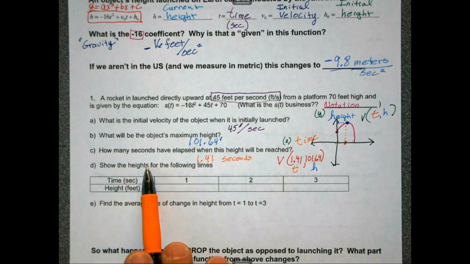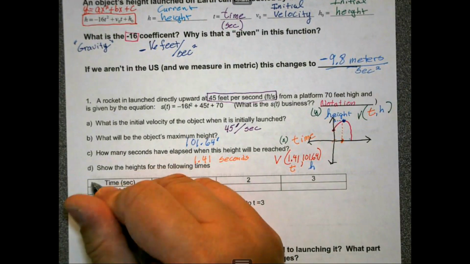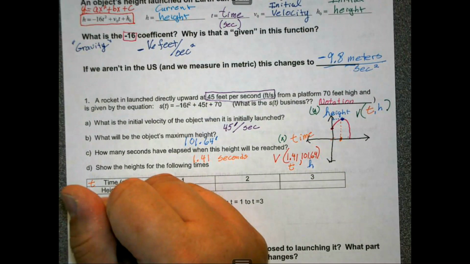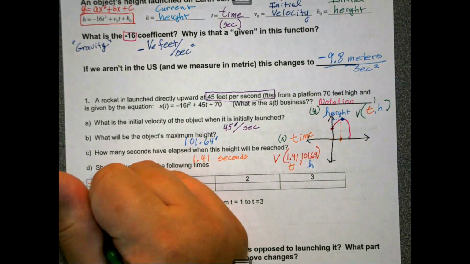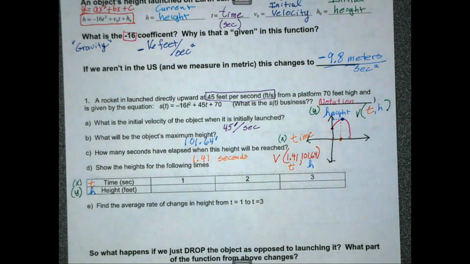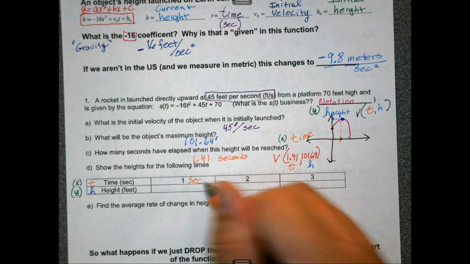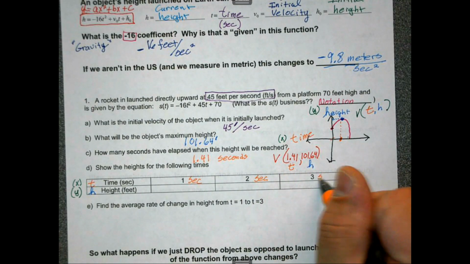D, show the heights for the following times. Again, this is my T axis, and then this is my H axis, right? Or on your calculator, X and Y. Okay, so at 1 second, 2 seconds, 3 seconds.